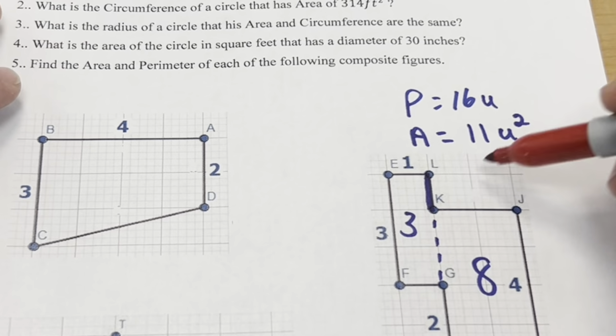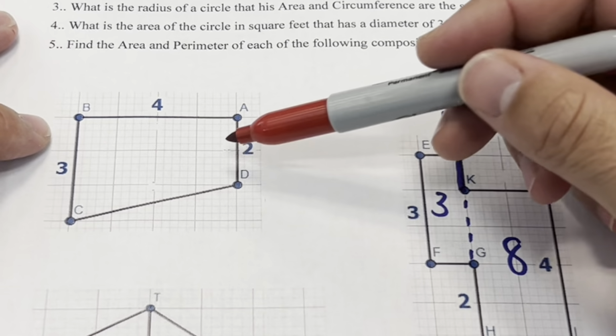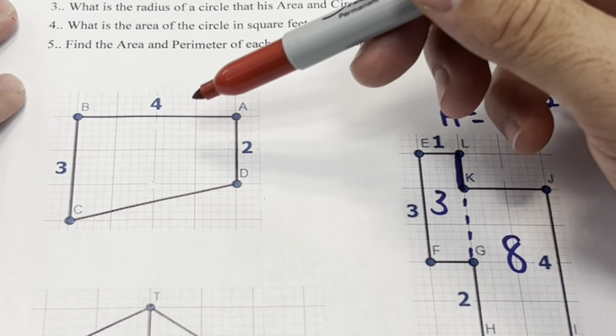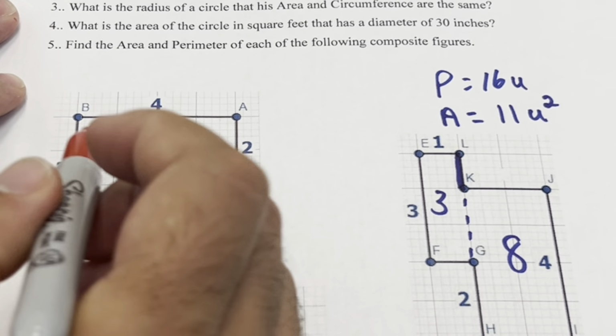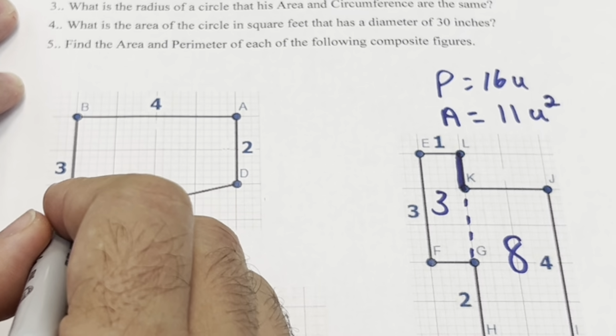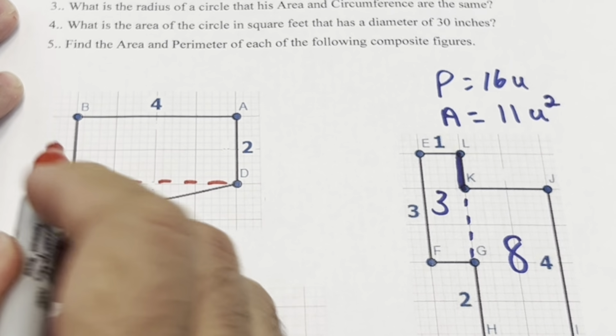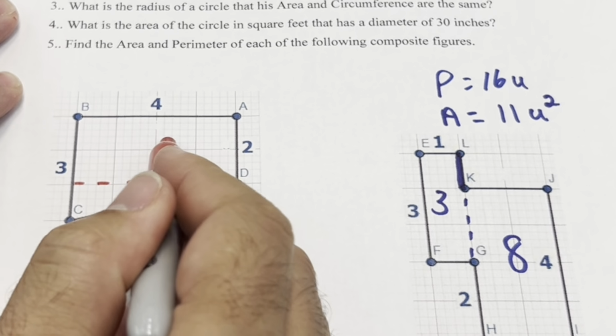We have the perimeter and the area. So this one, let's talk about this one. Here the area is easier because you don't have to do much. For the area, we just need to cut here. We have a rectangle. This one will be 2 times 4, which is 8.